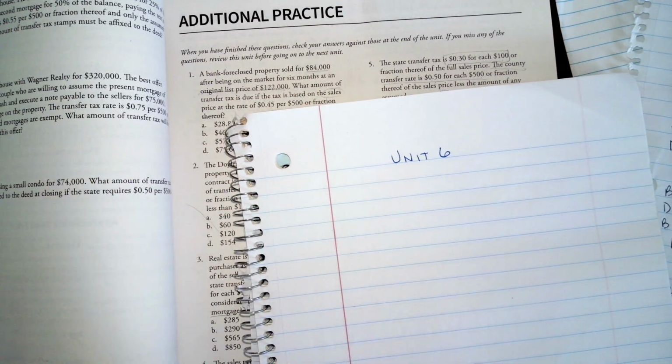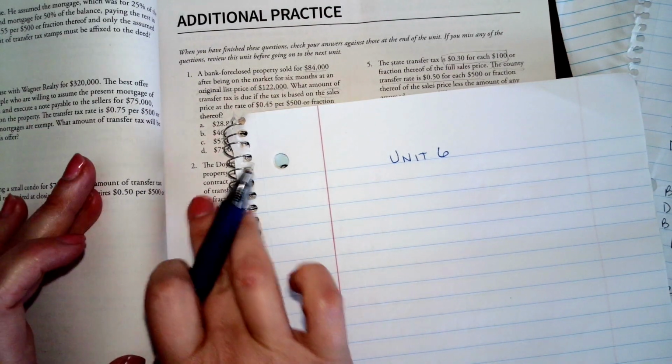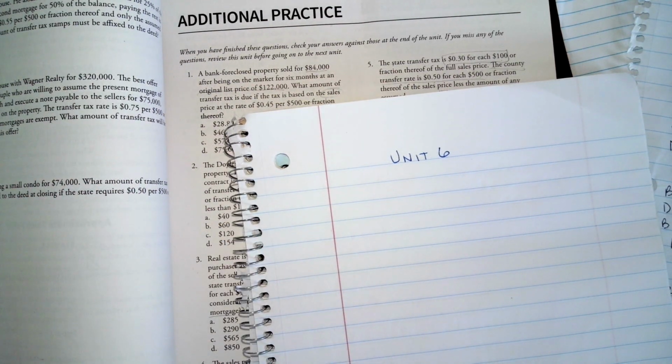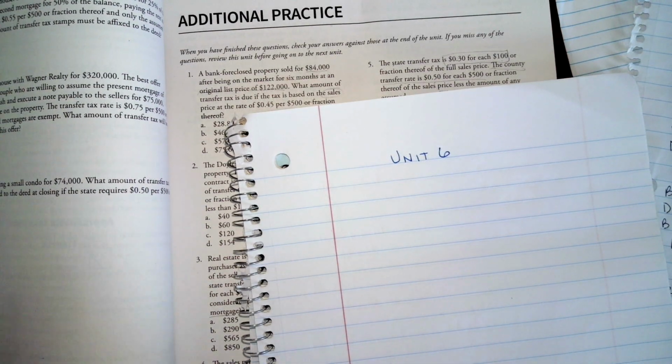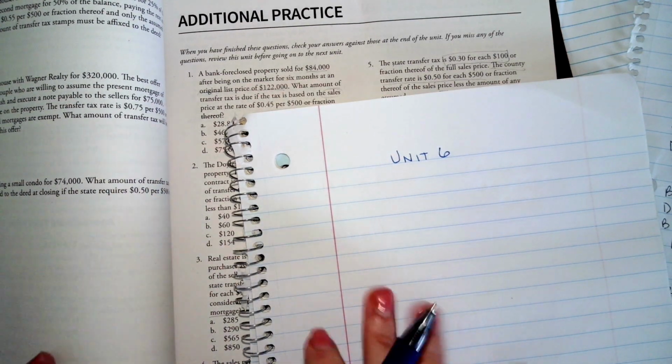All right, Unit 6 is all about transfer tax. The state of Texas does not have property transfer tax, but just in case it is covered on the national portion of your exam, we are going to do it anyways, just in case.